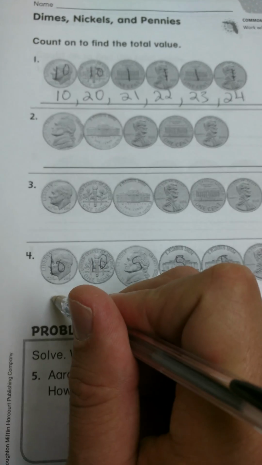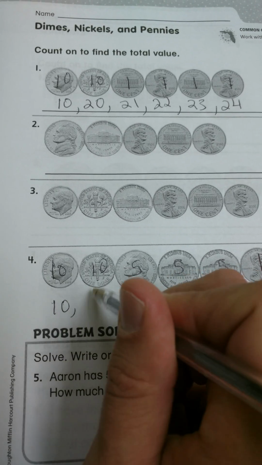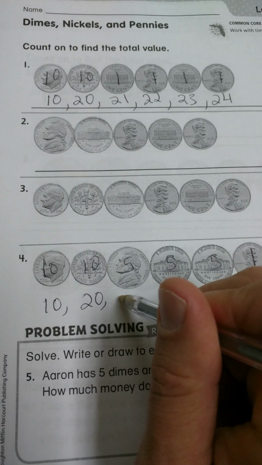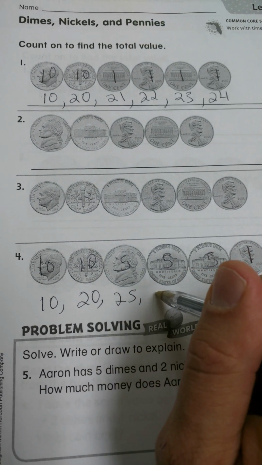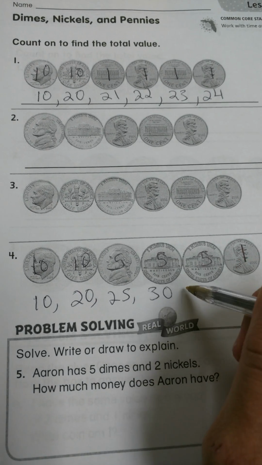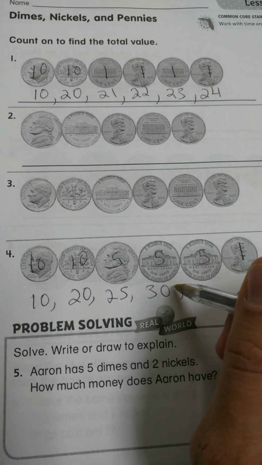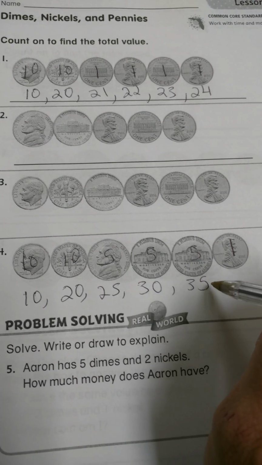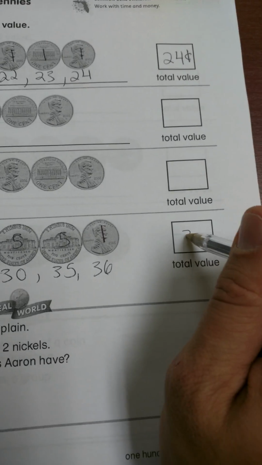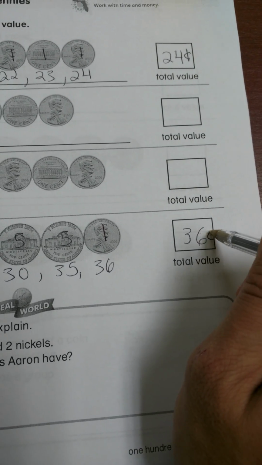So again, I'm just going to count on. So I start off with 10. 10 plus 10 is 20. 20 plus 5 is 25. 25 plus 5 is 30. And make sure you write it right underneath. 30 plus 5 is 35. And then we have plus 1 is 36. So that would be 36 cents.